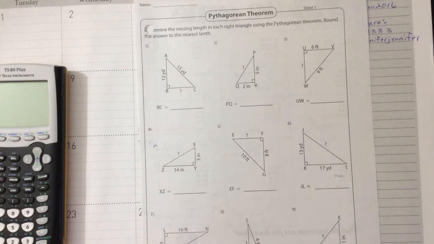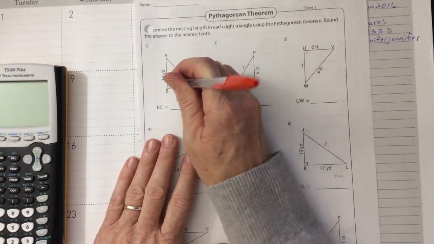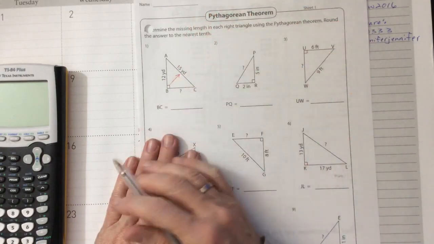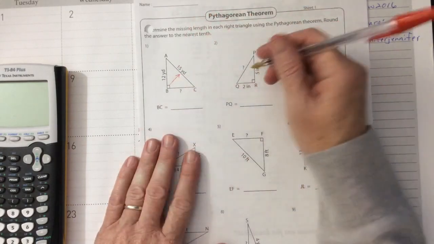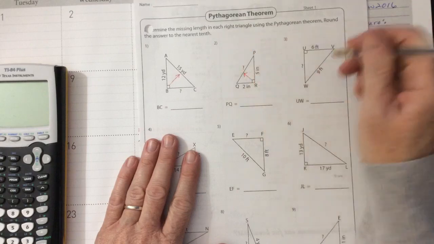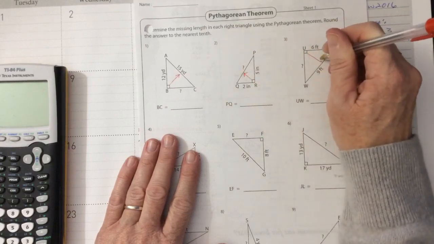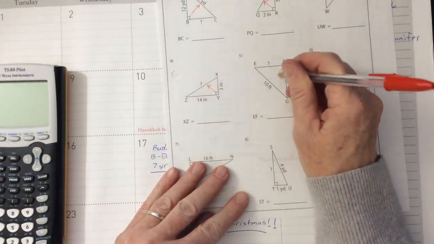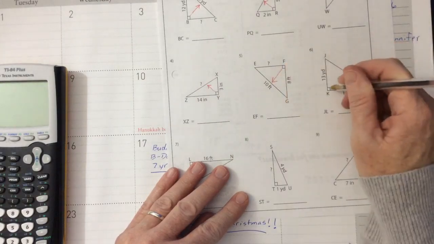Pythagorean theorem. First of all, we need to draw our arrow across. That identifies the longest side of the triangle. I'm going to draw it here, here, here, here.